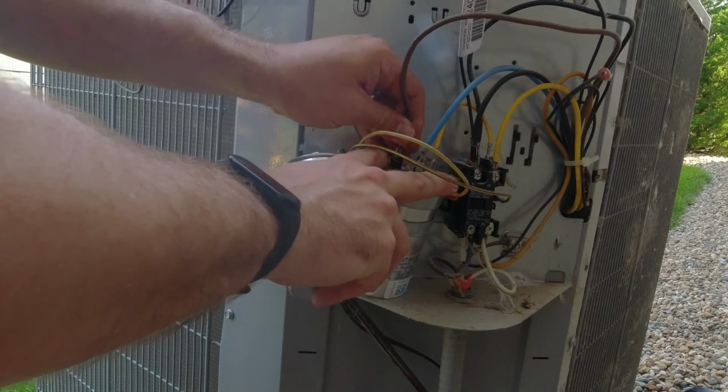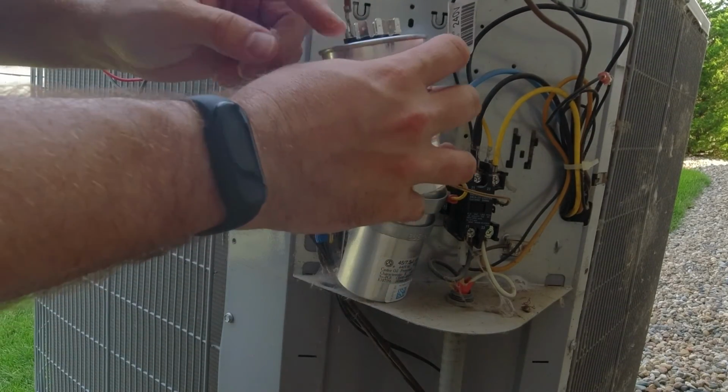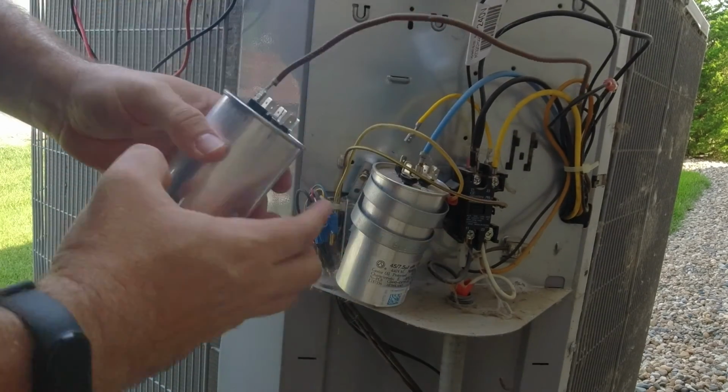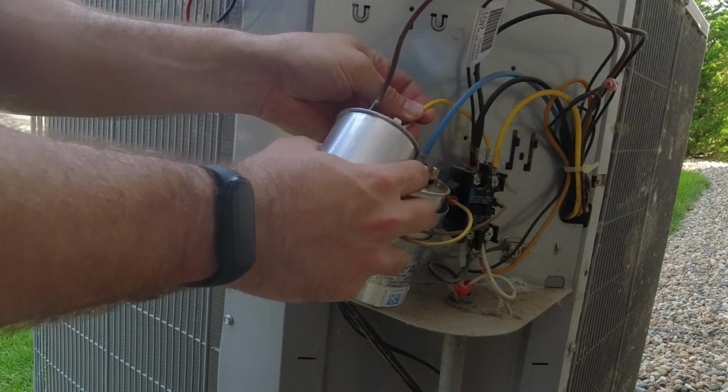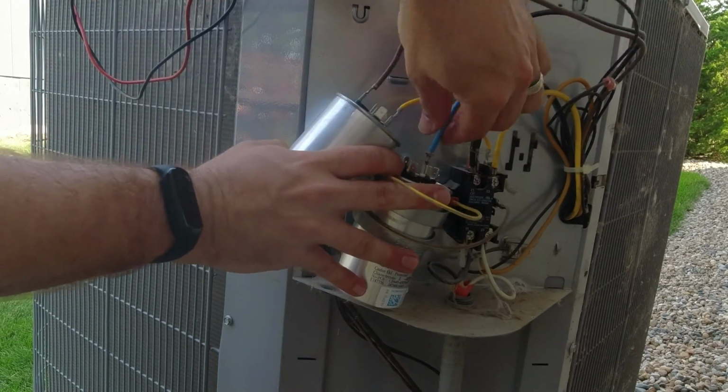Now, I apologize for the angle here. I don't have a tripod behind me, so I'll have to use the GoPro. So I'm going to grab the terminal for the fan, which is the brown wire, and connect that in. And then we've got the other two terminals, the yellow terminal over here. You can also use a pair of pliers to do this too.